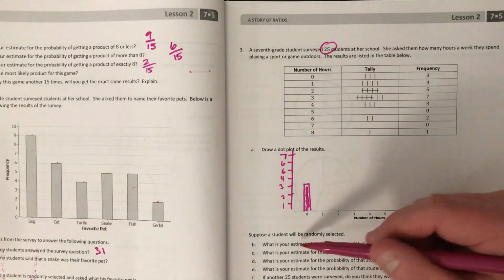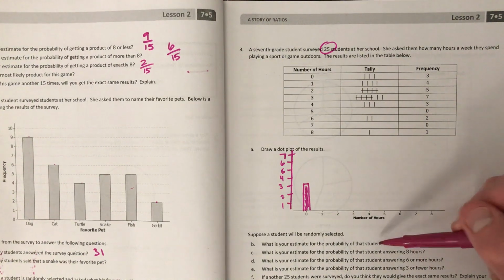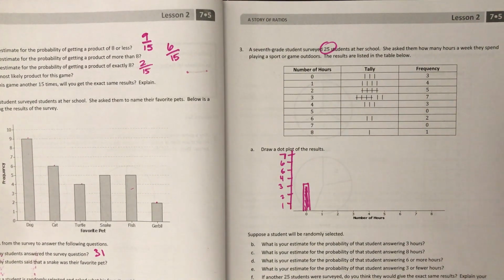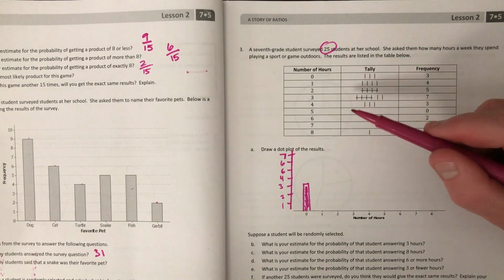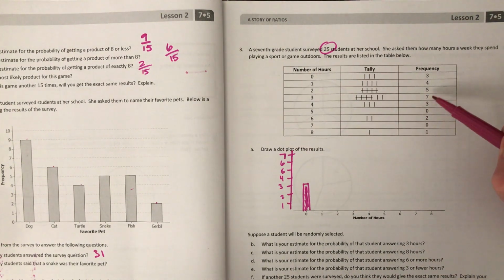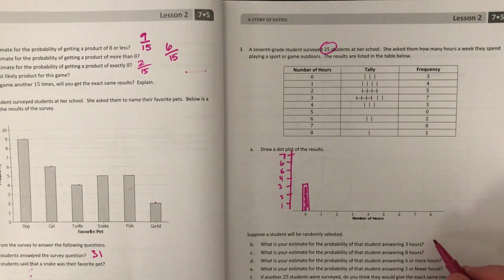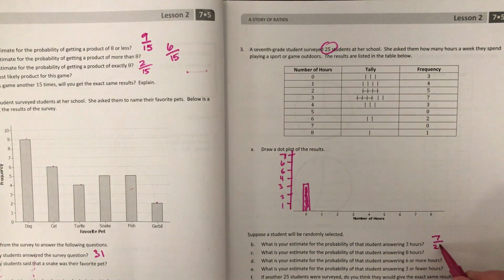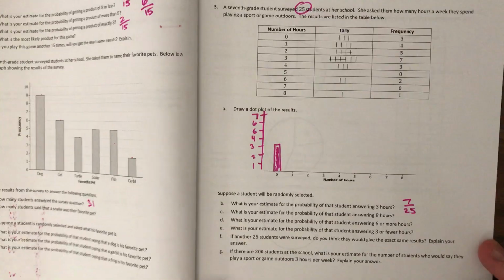So what is your estimate for the probability that a student answers 3 hours? Well, let's see here, 7 people answered 3 hours. So that's 7 out of the 25 people who answered. All right, hopefully that's not too tough.